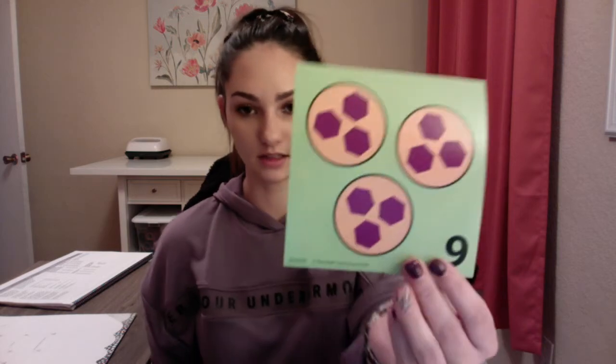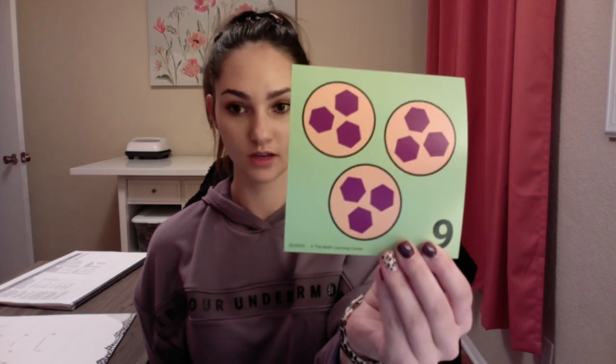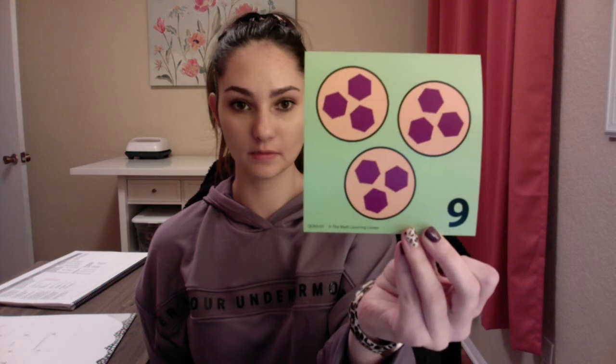I want you to think of different ways that we can make equations for this. So we have 3 times 3 equals 9, but what are some other equations that we can think of? I'll give you a second to think about it. What are certain different ways that we can write equations for this? Okay, write these down in your notebook. If you need more time, pause the video.